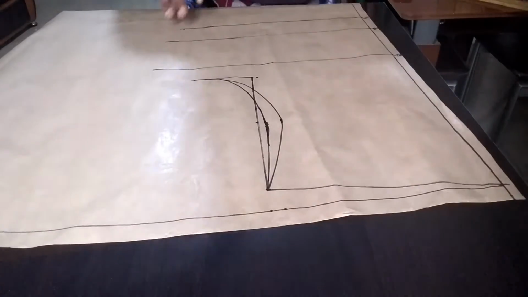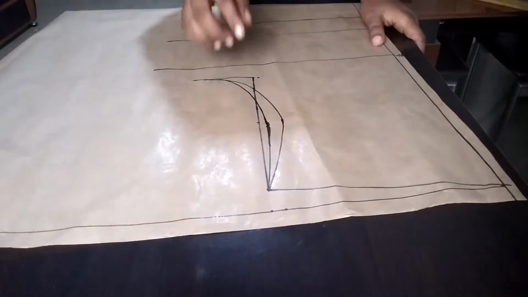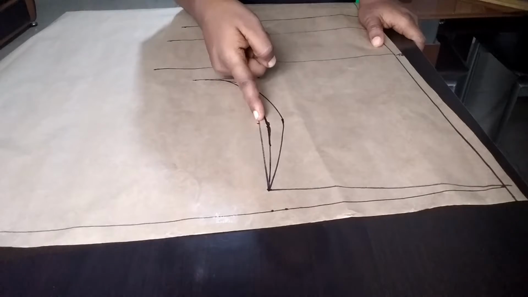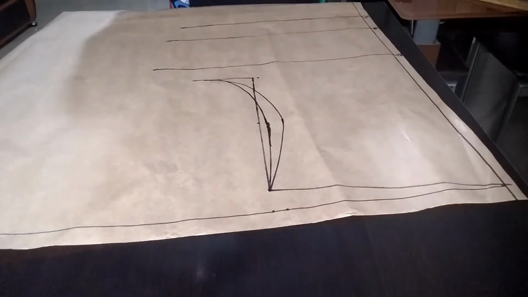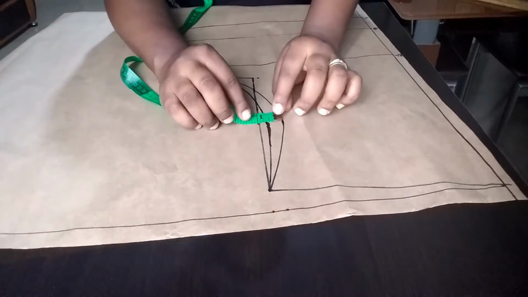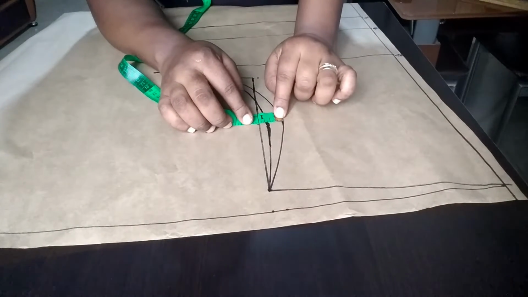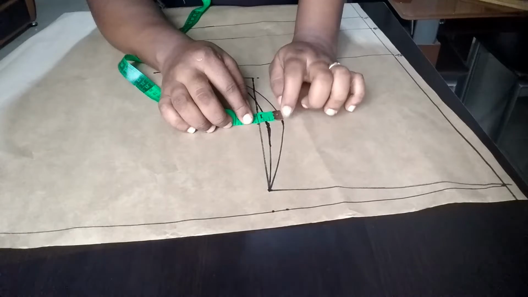So to avoid the bulky parts, from that armhole line, that armhole on the straight line, measure 1 inch inside. After measuring an inch inside, give it a point.